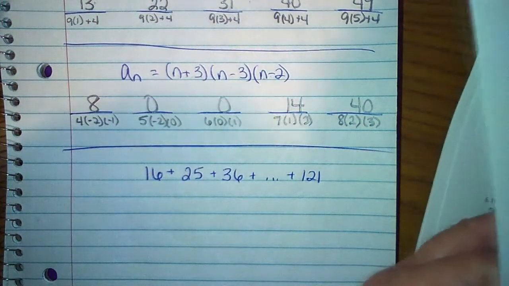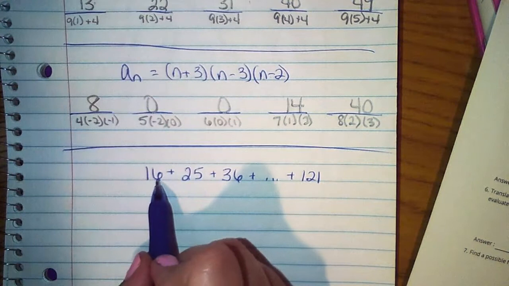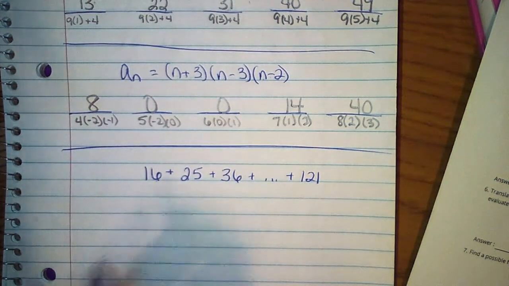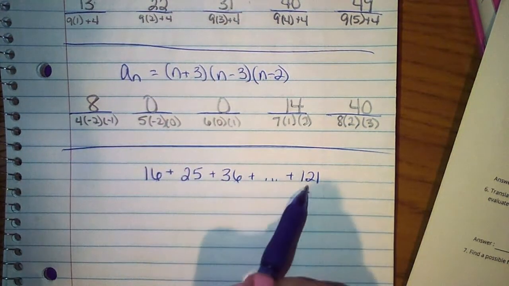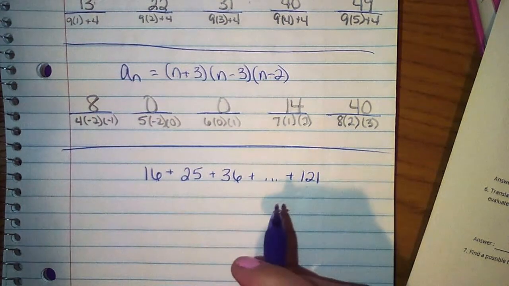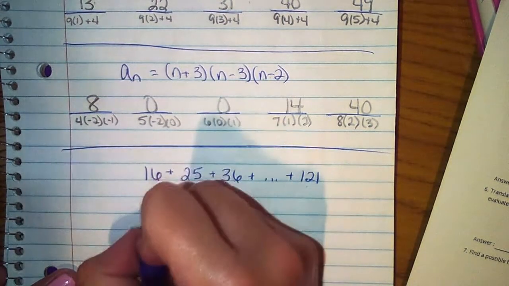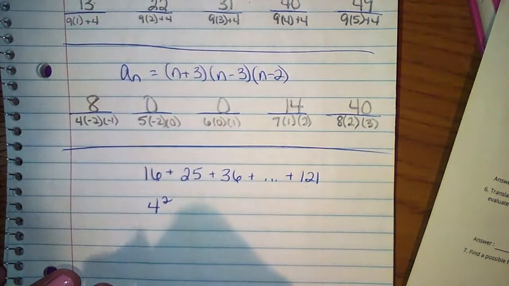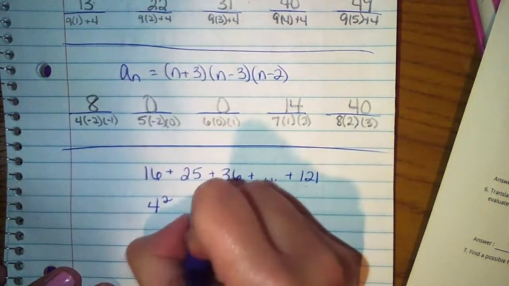So what I have is, I got a 16. Well, what do we know about 16? We got a 25, we got a 36, we got a 121. Well, one of the things that I notice is that 16 is 4 squared. Okay, 25 is 5 squared.